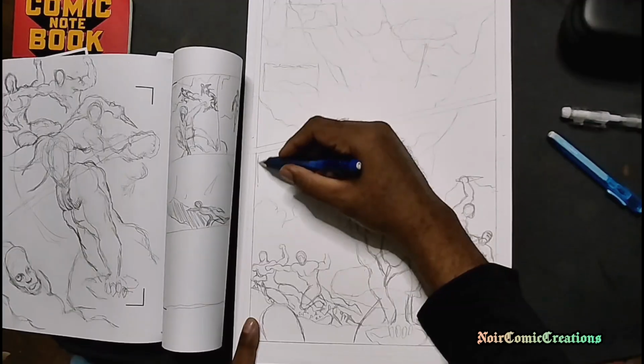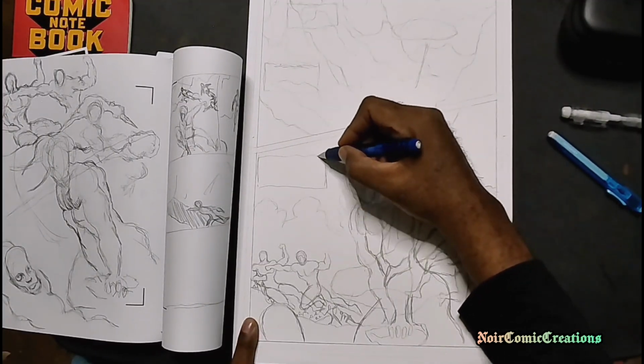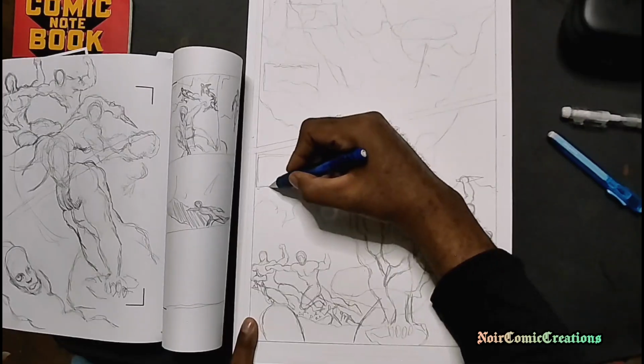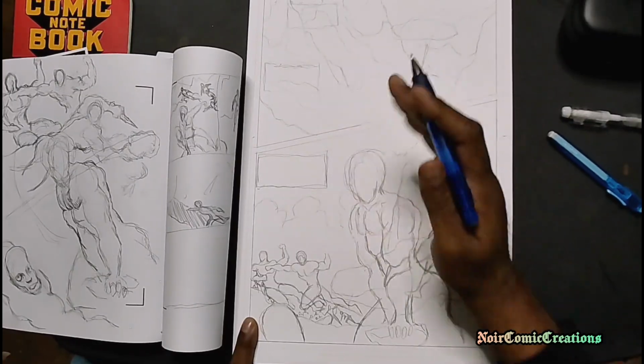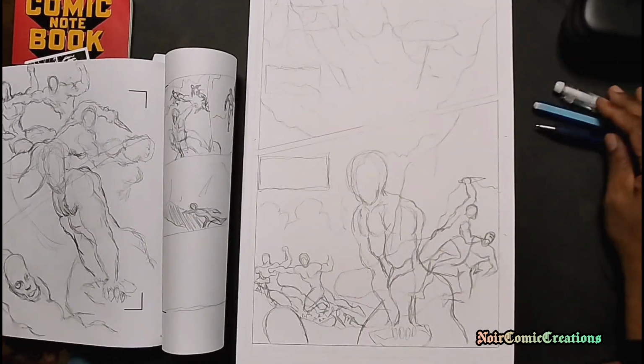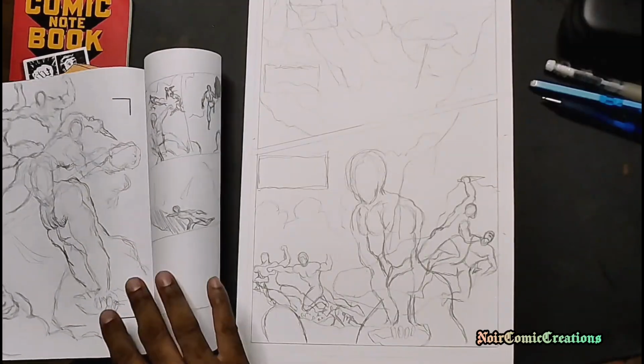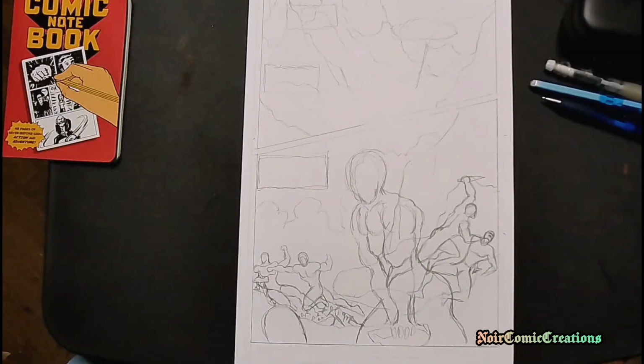And second panel here. Don't even have to cover up nothing. Okay. I think that's laid out pretty good. I think I'm gonna be happy with this. All right. So we're gonna call that complete.